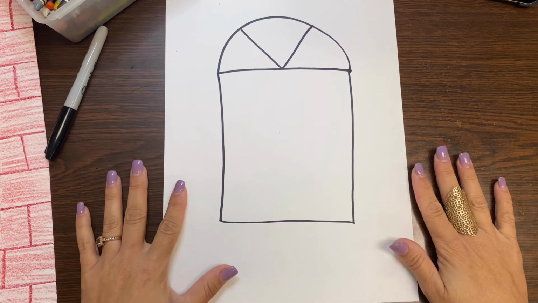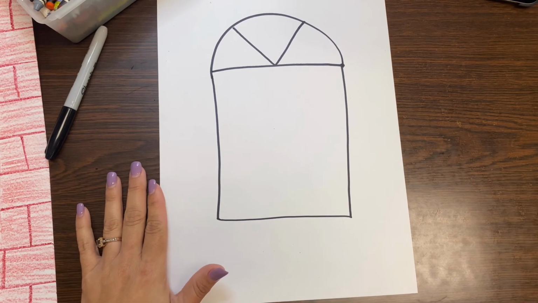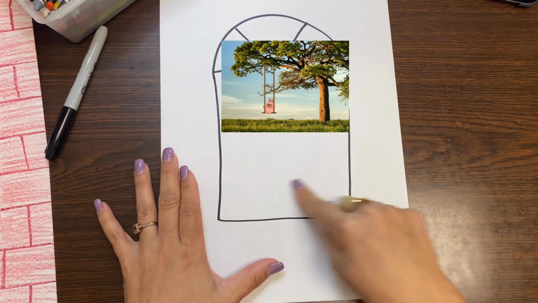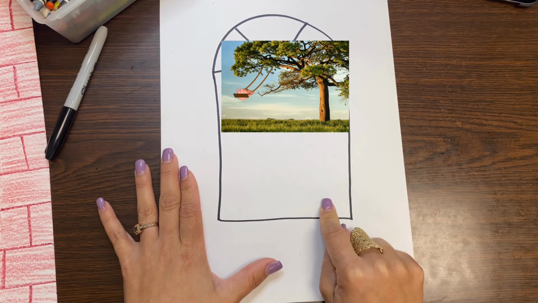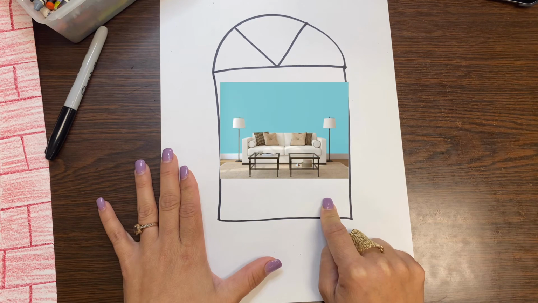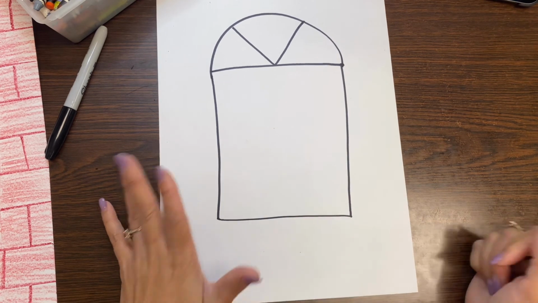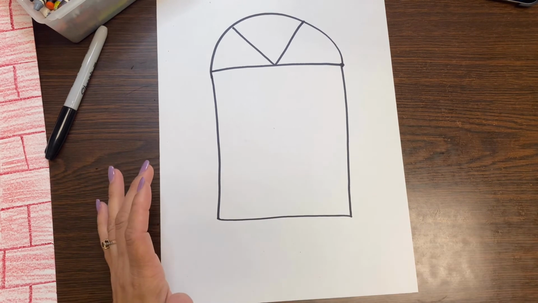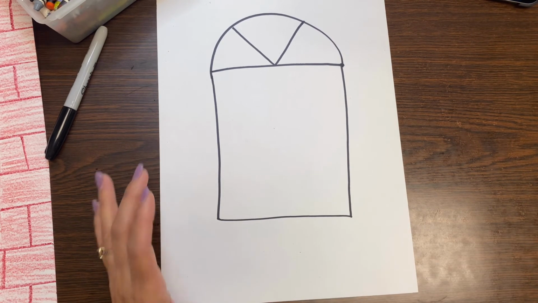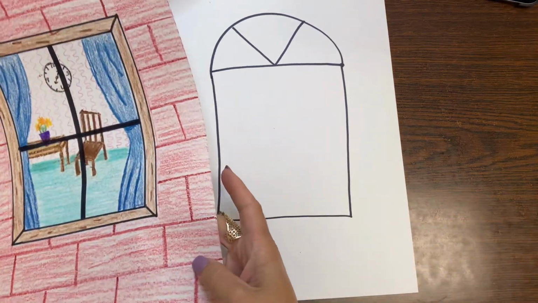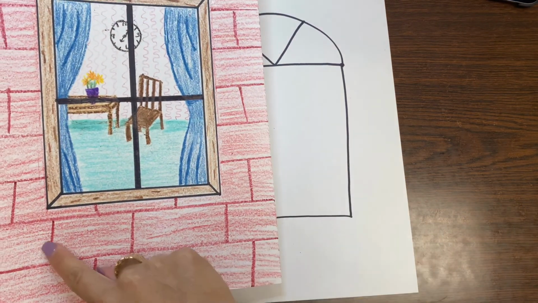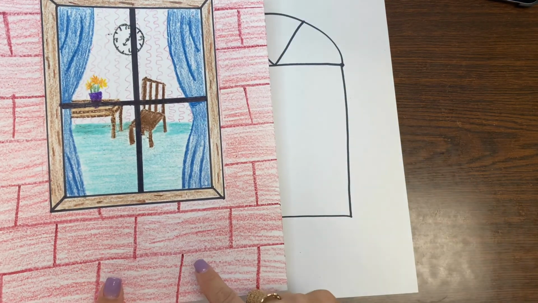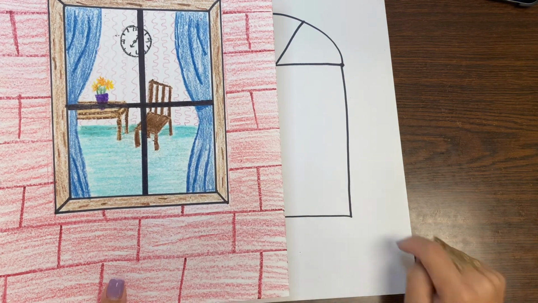Now that I have my window shape, it's time for me to decide if I'm going to be seeing the outside in the window or if I'm going to see the inside of a house or a building inside this window. Be creative. You do not have to do yours just like mine, okay? My example again showed you bricks, which means this is the outside of the house, and I was looking inside the house.